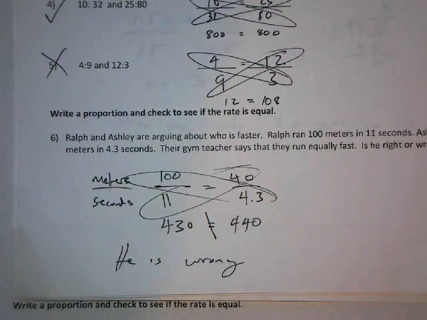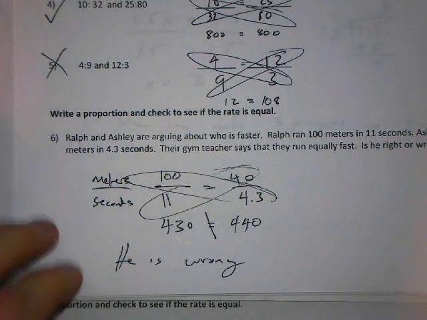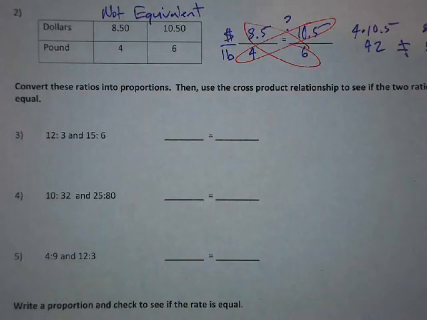Okay, and then number 6, he is wrong. 430 is not equal to 440. Those two rates are not the same thing. The cross product relationship tells us this.